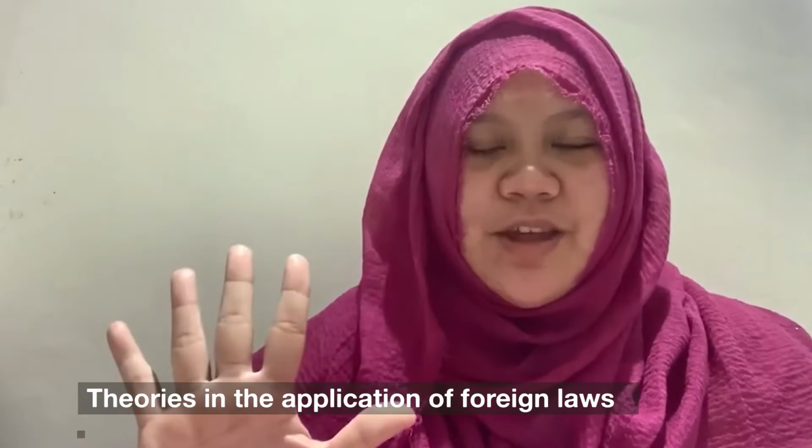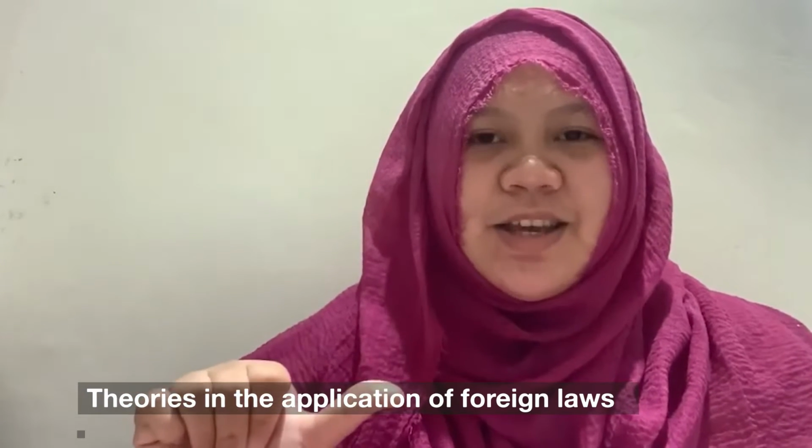Theories and application of foreign law. There are five theories. First is the theory of comity, which rests upon the principles of reciprocity and persuasiveness of foreign law. Second, the vested rights theory. It enforces the rights vested from laws and judgments emanating from the foreign state. Third, the theory of local law. It enforces the foreign law because our local law requires us to do so.